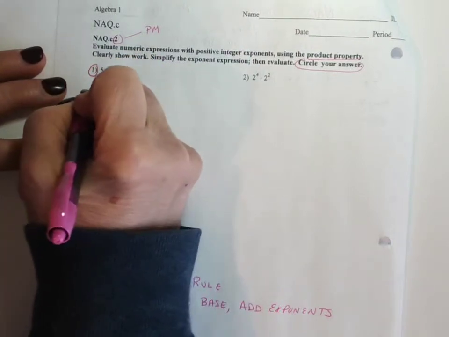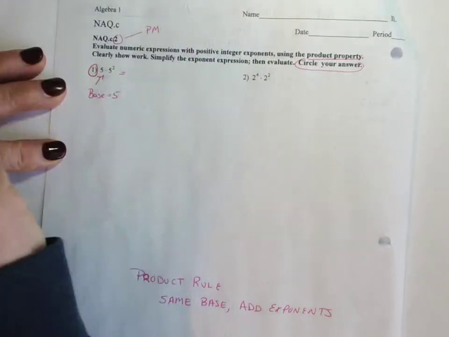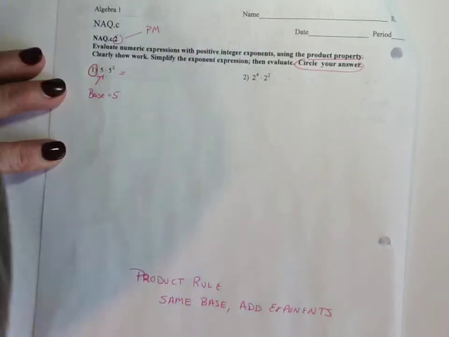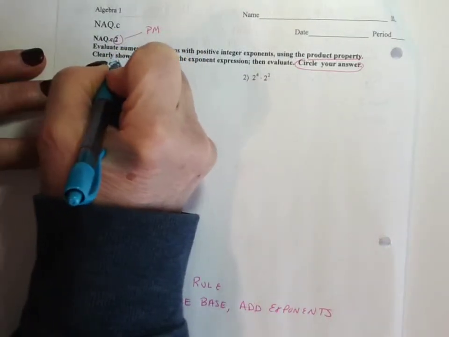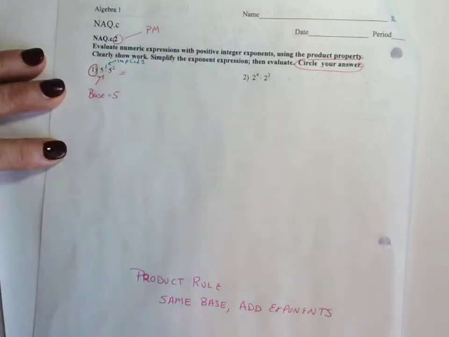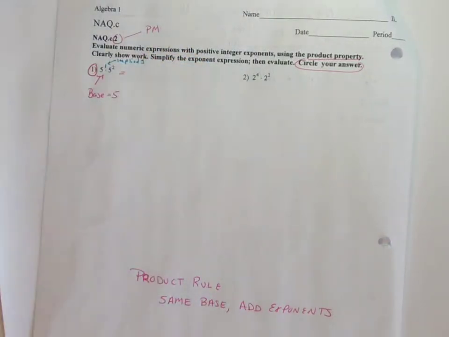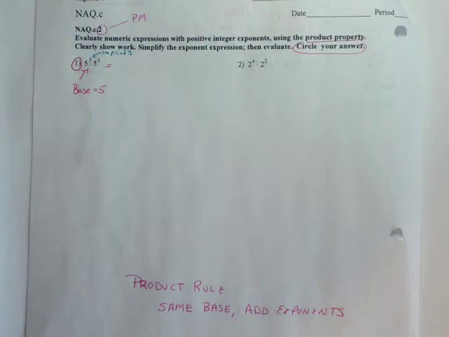So here, the base is 5. The exponent here is an implied 1. I'll make this a little bit bigger.